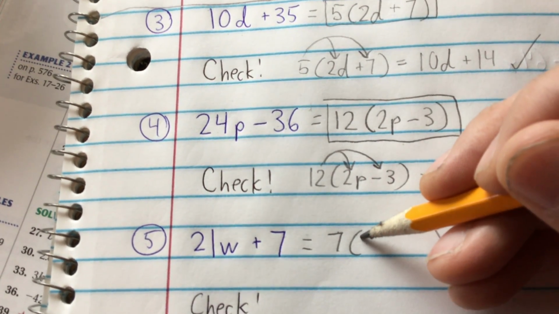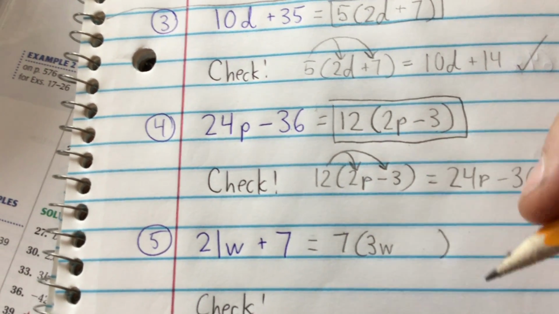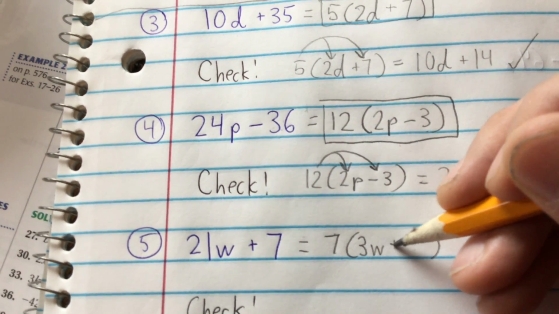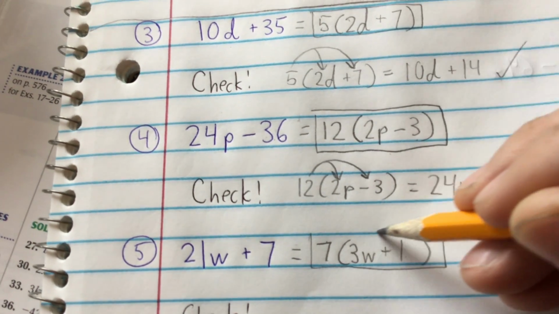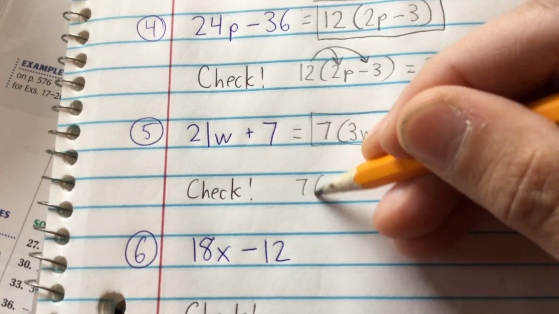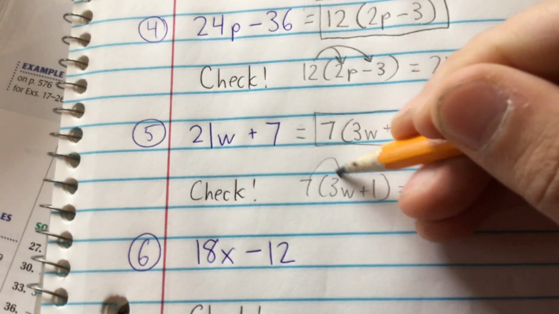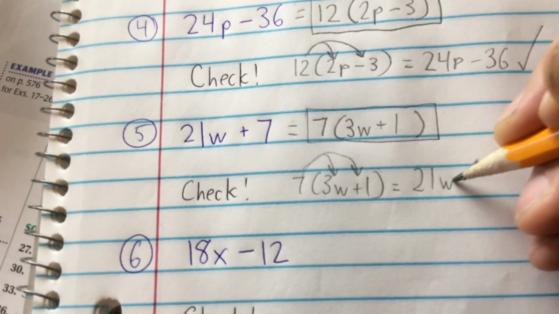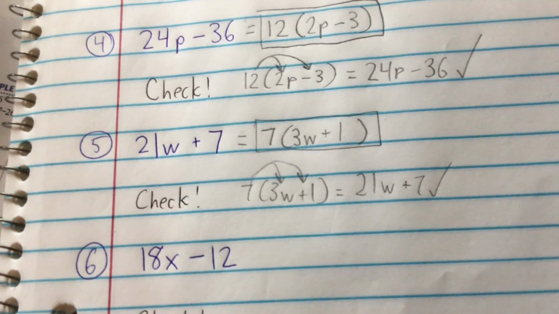That's right, 3w. 7 times what is positive 7? Positive 1. Okay, you can check your work. Distribute. You get 21w, 7 times 1, positive 7. Checks out.